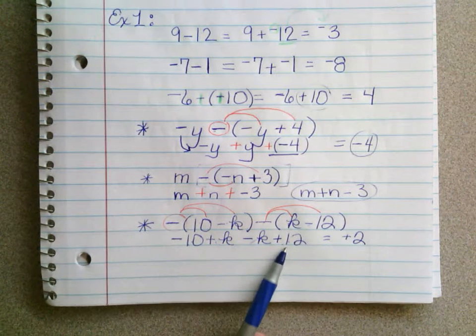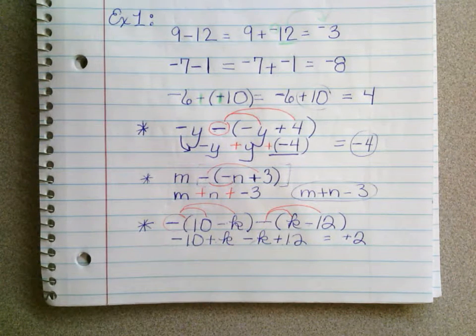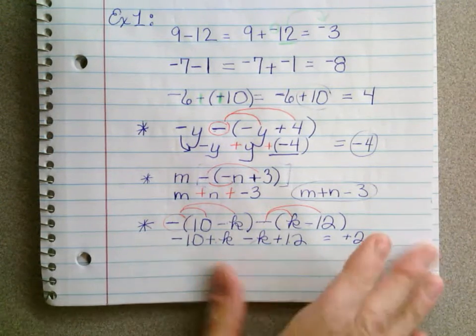So negative 10 added to a positive 12. And negative k and a positive k. Okay, so you're good. Okay, simple pencil error. It happens, no big deal.